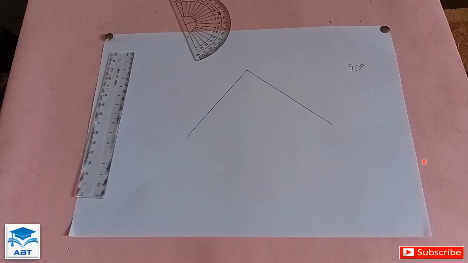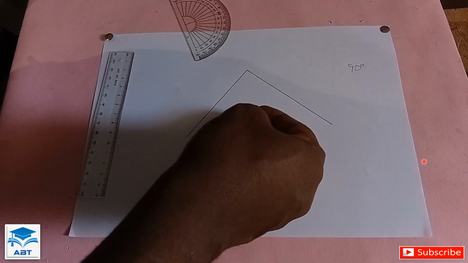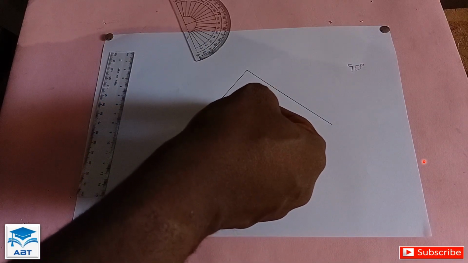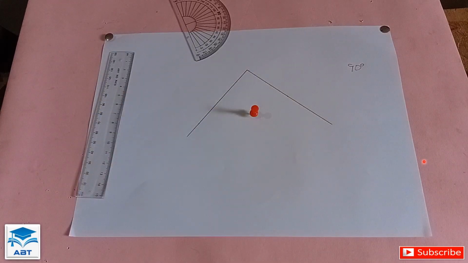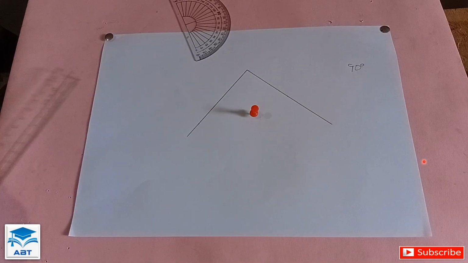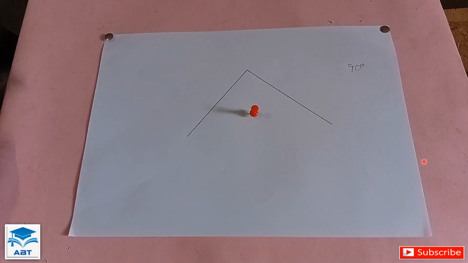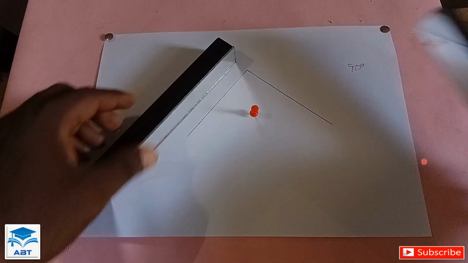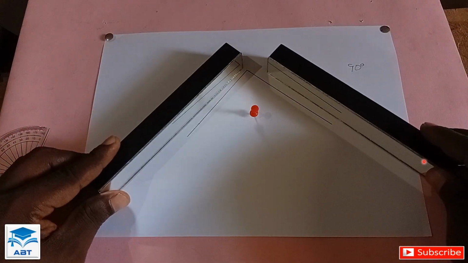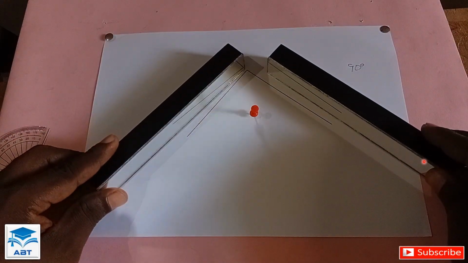We fix the optical pin at that point, and put the two plane mirrors on the outline.